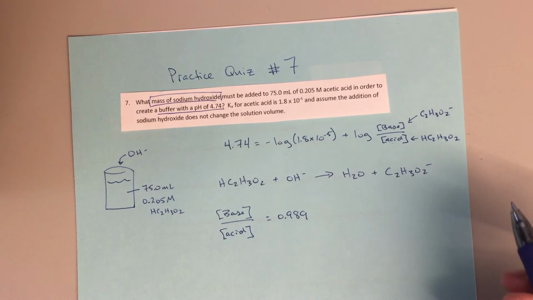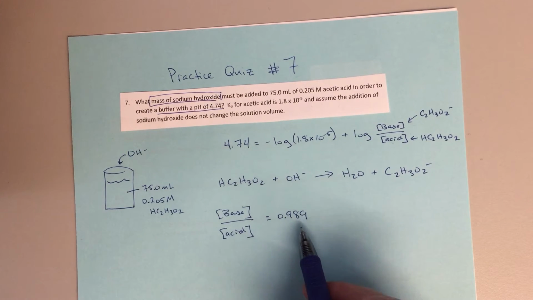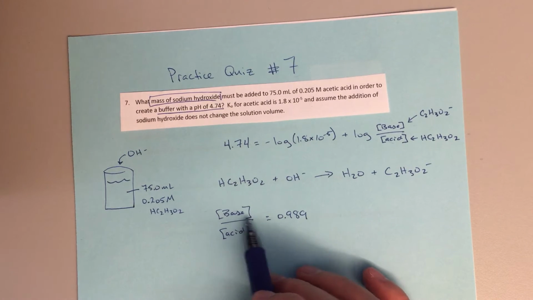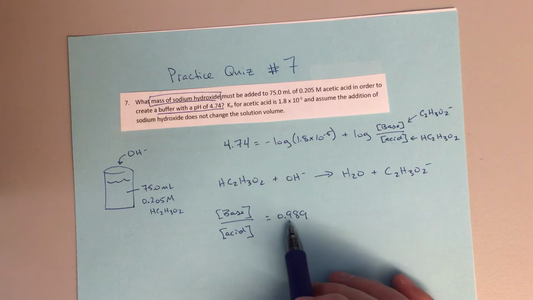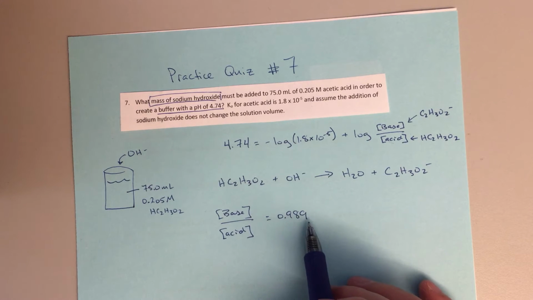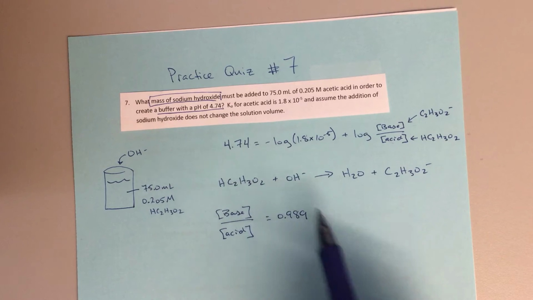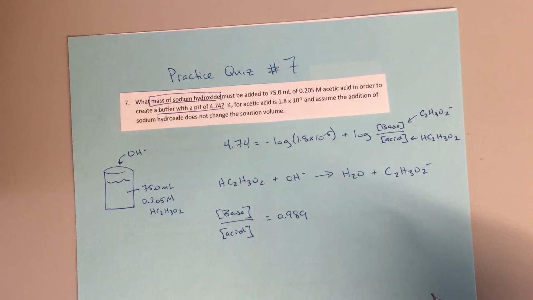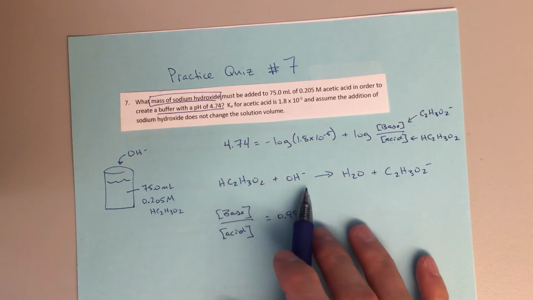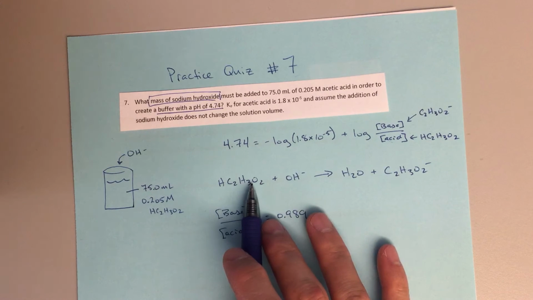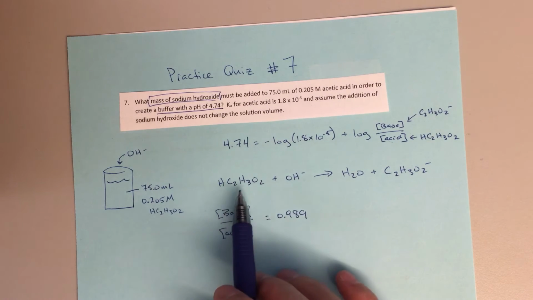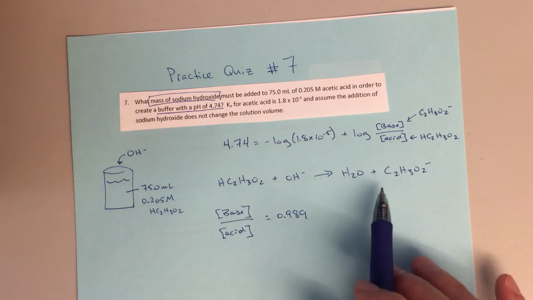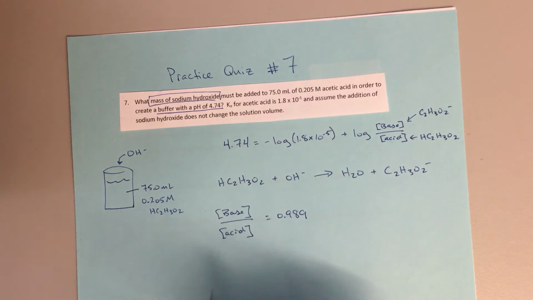So really, what I'm saying here is that my concentration of my base over the concentration of my acid should equal 0.989. Now, it would be really convenient if we could just say, well, I know that my concentration of the acid is 0.205. But unfortunately, because that hydroxide will be neutralizing that acetic acid, I'm not going to be able to just plug that value in for acid.